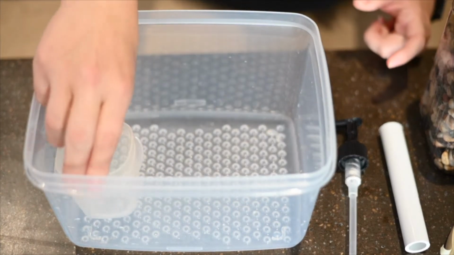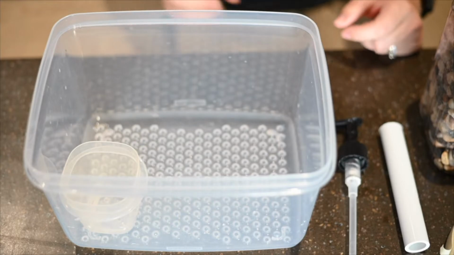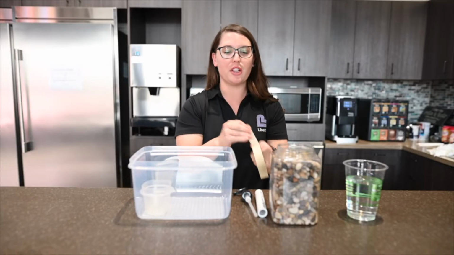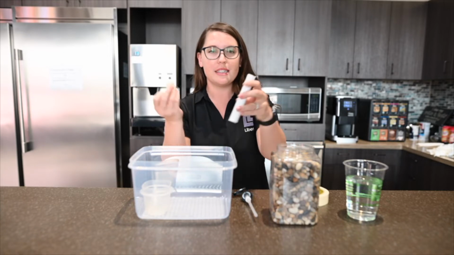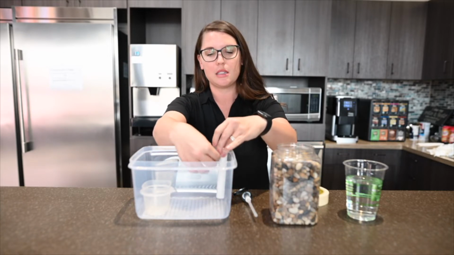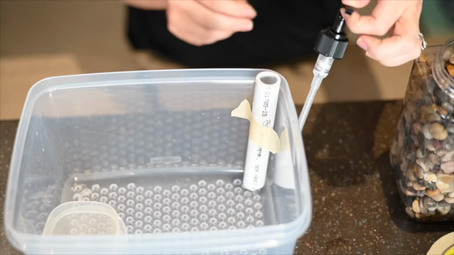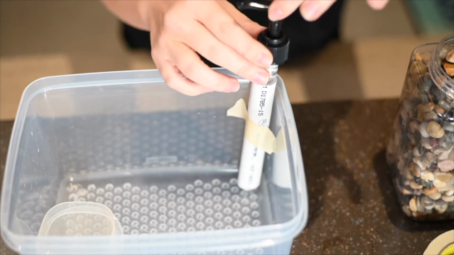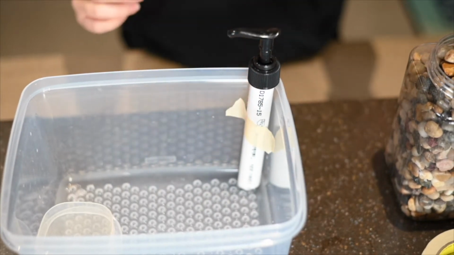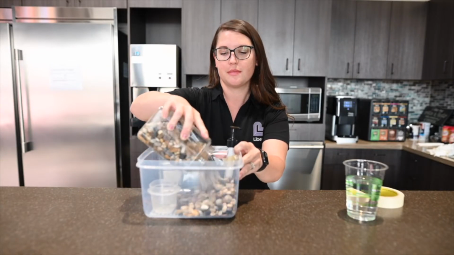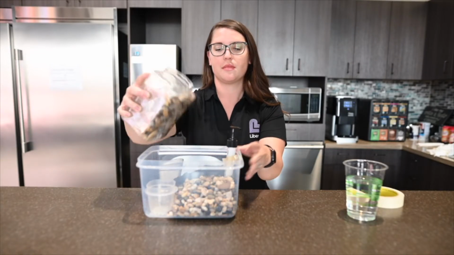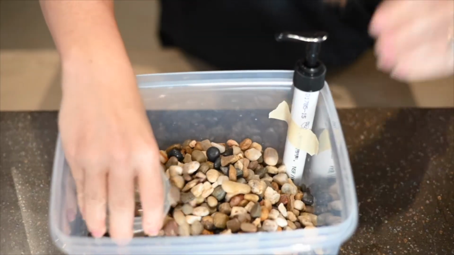So to go ahead and make your model, you're going to take your little bin that has the holes in the bottom and you're just going to place it inside our model. So then take some tape and you're going to go ahead and put that tube in a corner of the model. The tape basically just holds it in place. And then you can put your pump inside the tube. With your earth materials, you're going to put it inside the model. And you'll move that around.